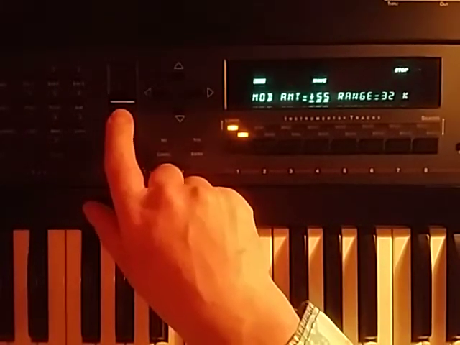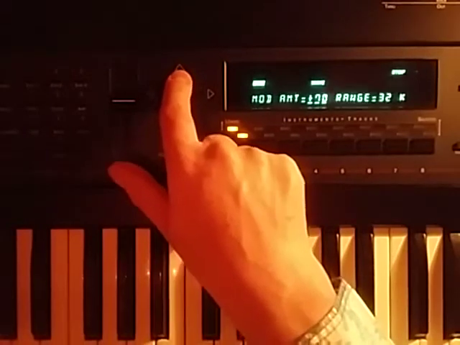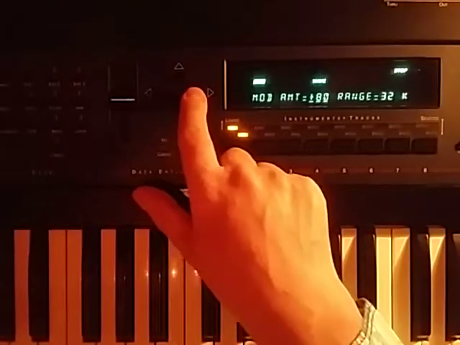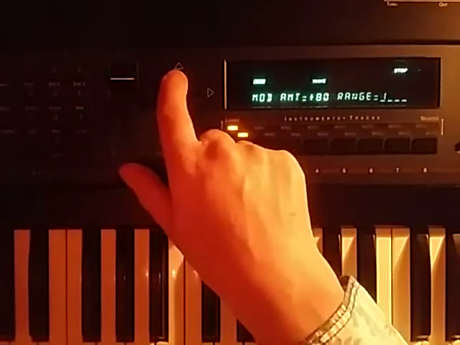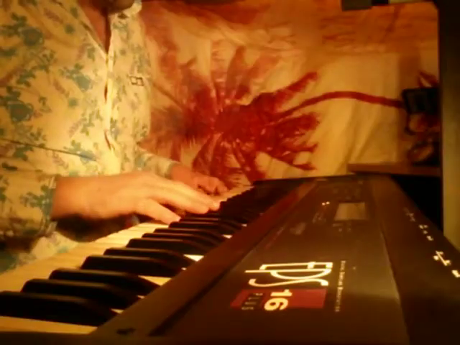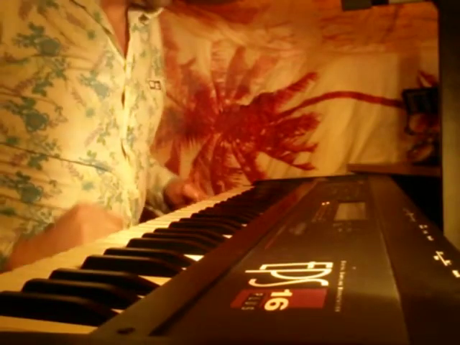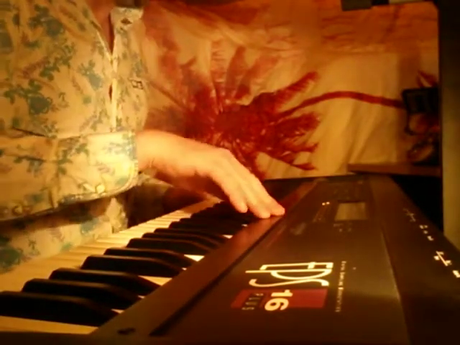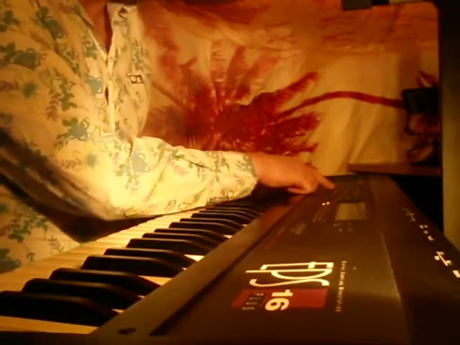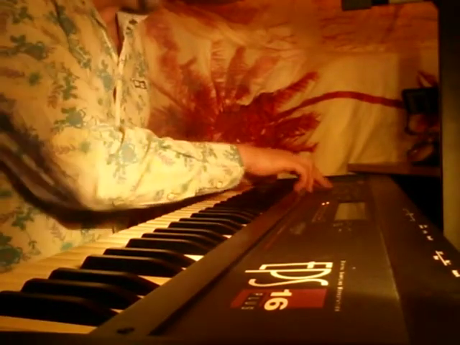Then we'll move the modulation amount to 80 and we set the range to 16 samples. And now listen to what happens. Totally nothing. That's because we need to set the LFO as the modulator.